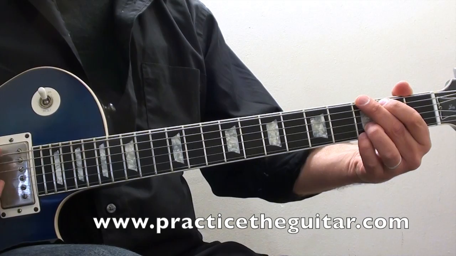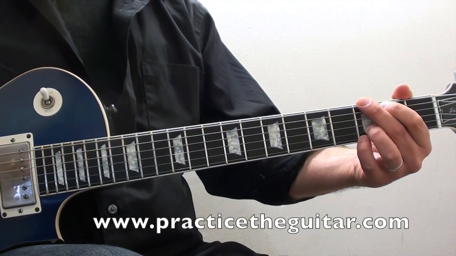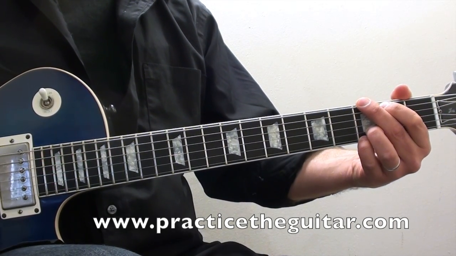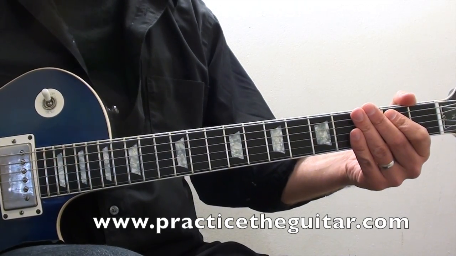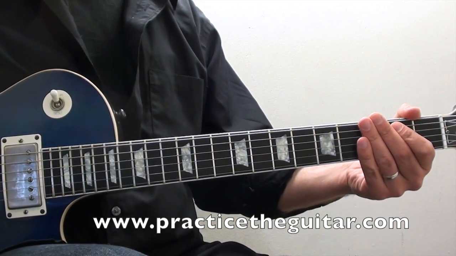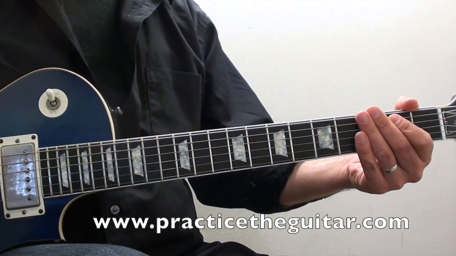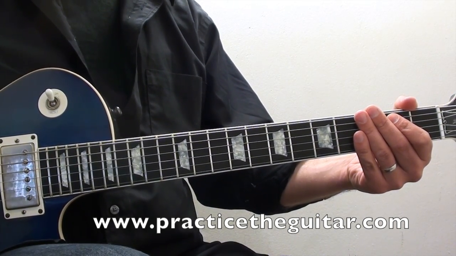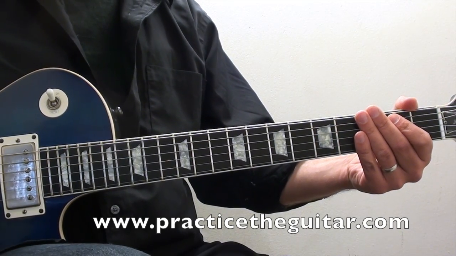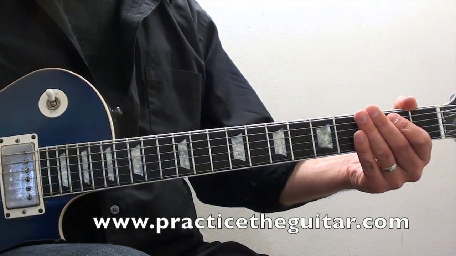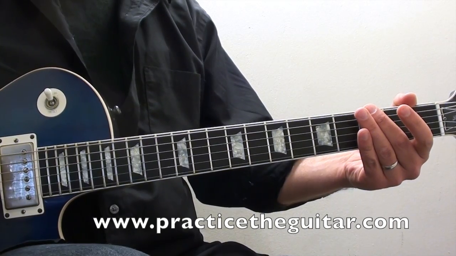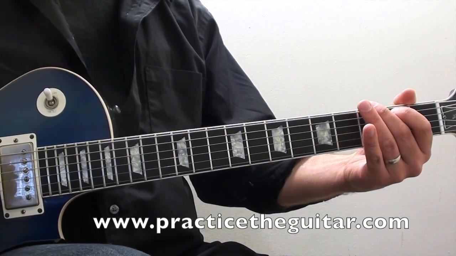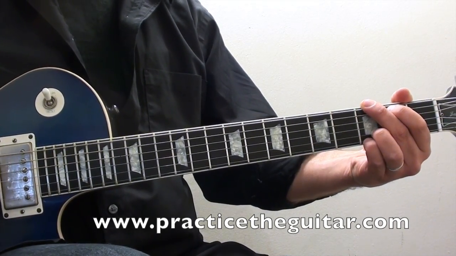Now, if we go on to a G chord, we take this same basic concept. Pretend for a second that we're in the key of G. The notes in the G major scale are G, A, B, C, D, E, F sharp, and G. We can build those 3 notes off of that major scale. So G is the root, B is the third, and D is the fifth.